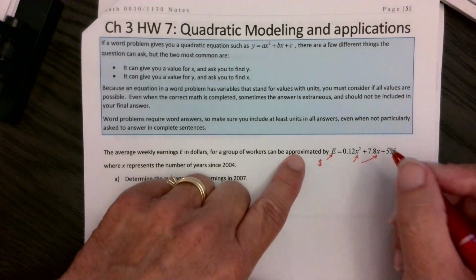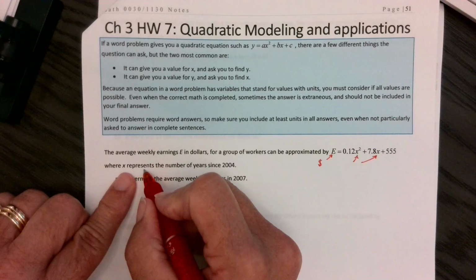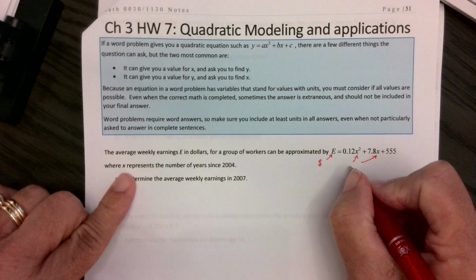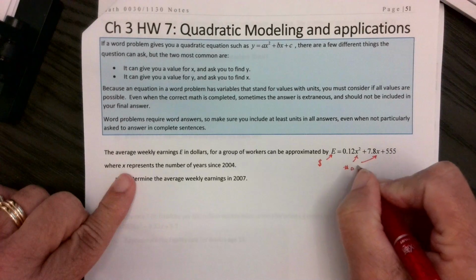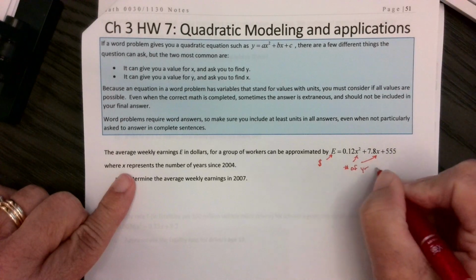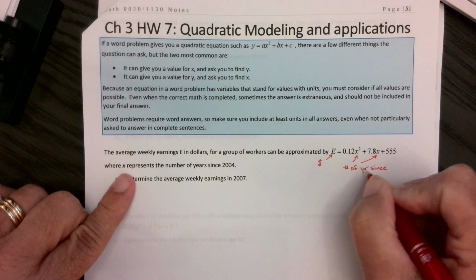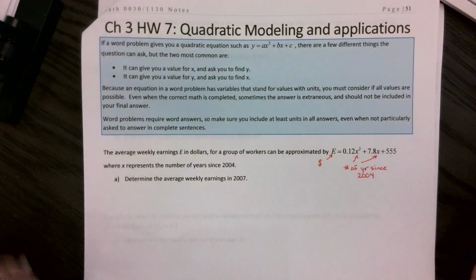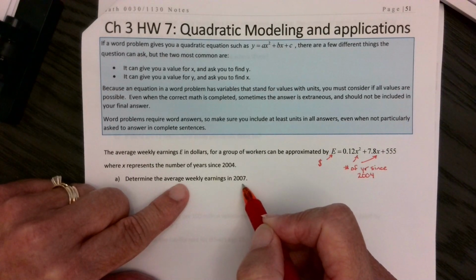For a group of workers can be approximated by this, where X represents the number of years since 2004. Okay, so now we go to the question, determine the average weekly earnings in 2007.